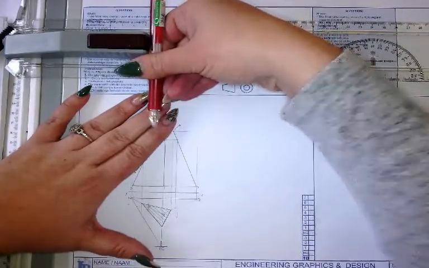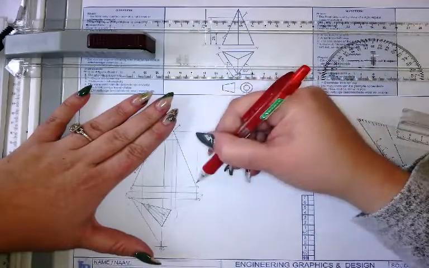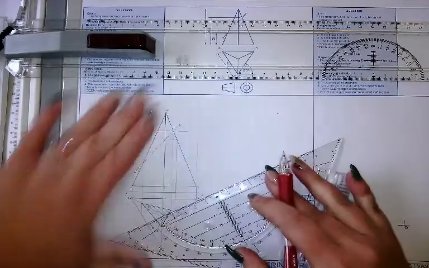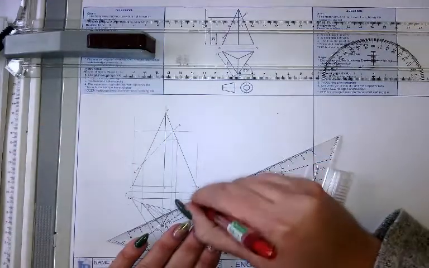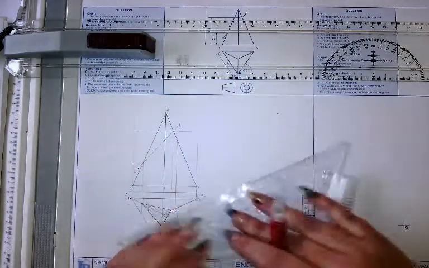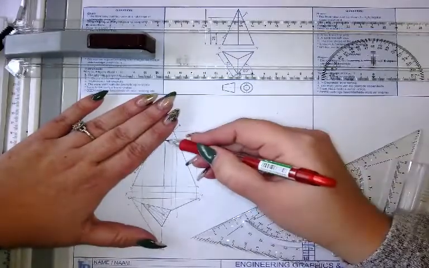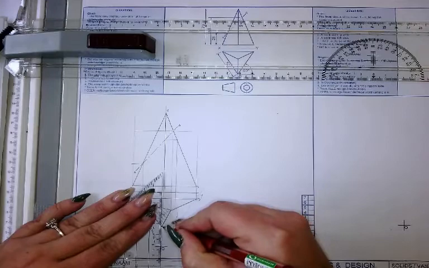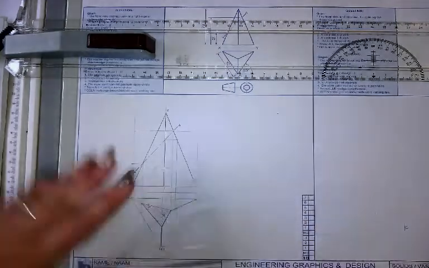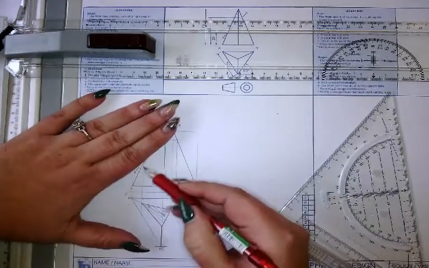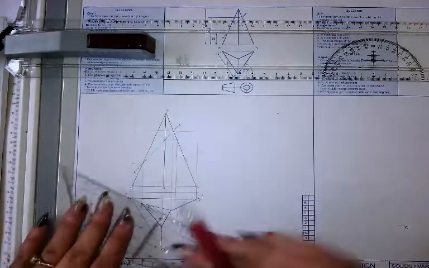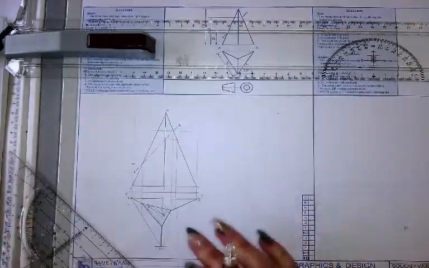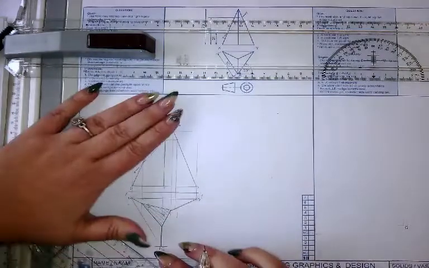So I can see from the cut to 3, from the cut to 1, and I can see here from the cut to 2, which is just this little small part. So now that means that the base does not get sectioned away. It's only the peak that is sectioned away.